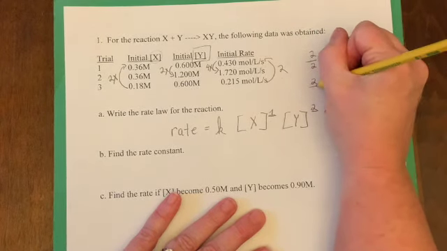Part B, I am asking for the rate constant. So I want you to solve for K. I'm going to do the algebra of that first. So if I want to solve for K, it's going to be rate over, I just divided each side by the concentration of X, which is to the first, so I don't really write that anymore, times the concentration of Y squared. To get values for this, choose any trial. I just stick with trial 1. It makes no difference, but I'm just going to go ahead with trial 1.